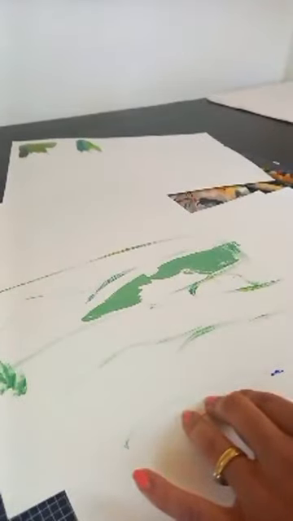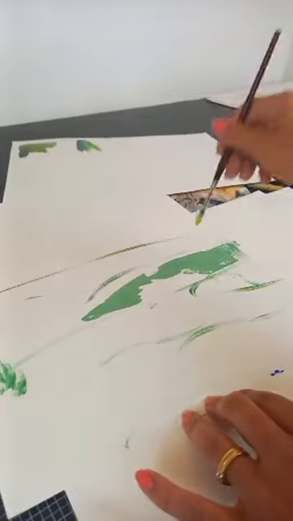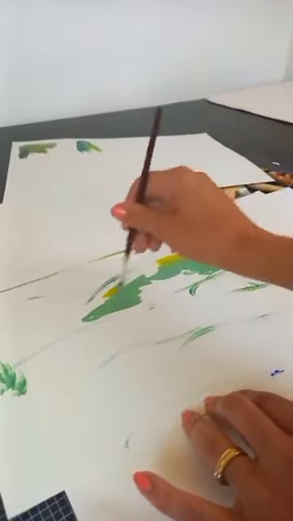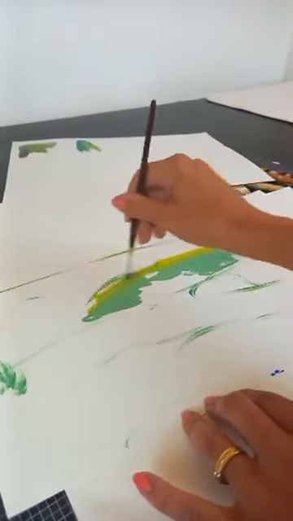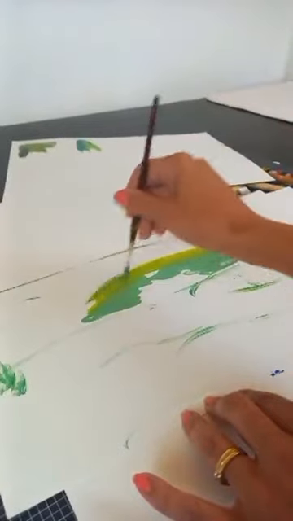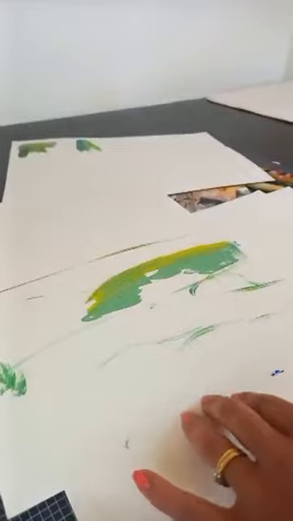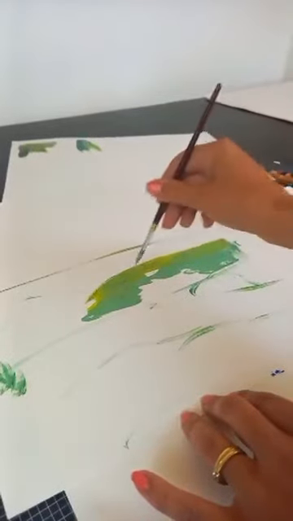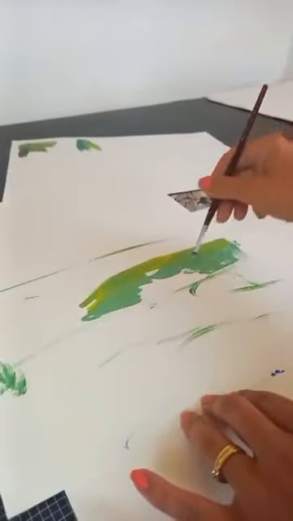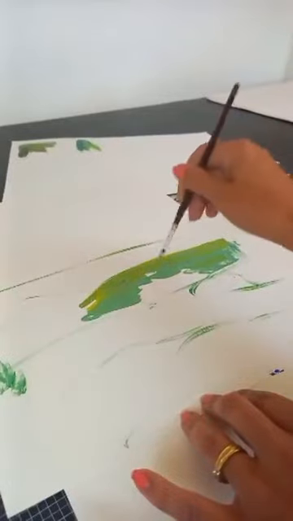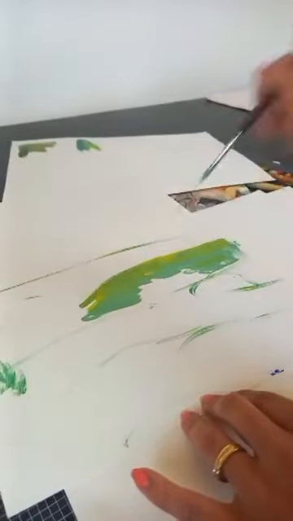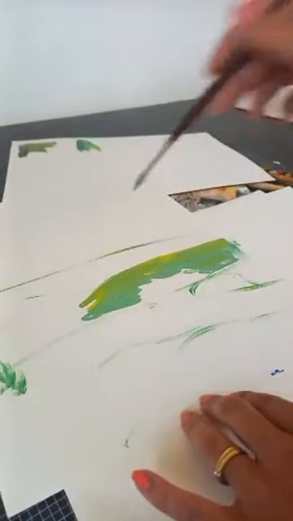I'm going to add a touch of cadmium yellow just at the top of this green. So you can obviously mix and match. You can mix warm colours and cool colours. And I'm doing that here because I'm in the middle ground of the landscape. So I want it to be a little bit distant, but I also want it to be a little bit far away. Okay, so that's my sort of middle ground mountain.